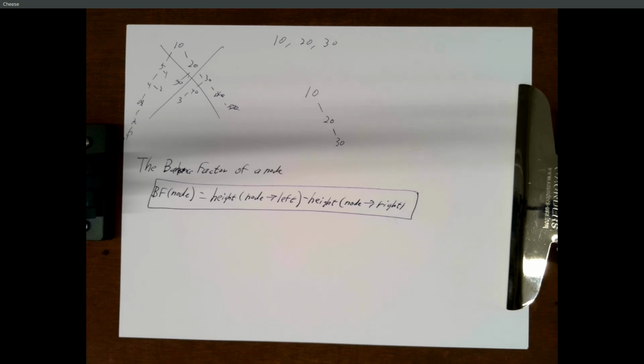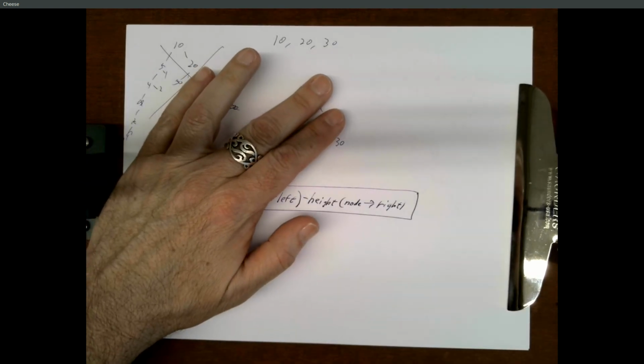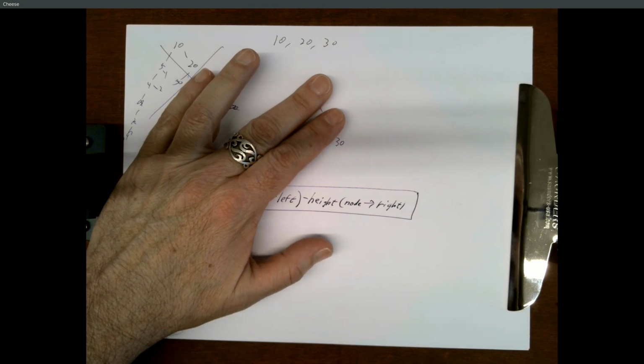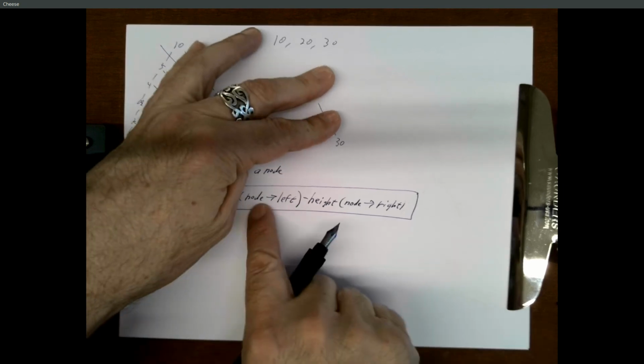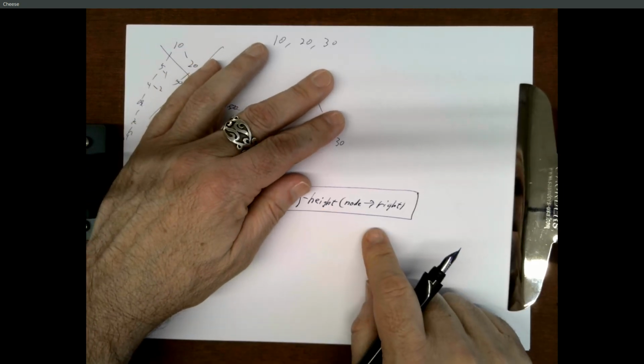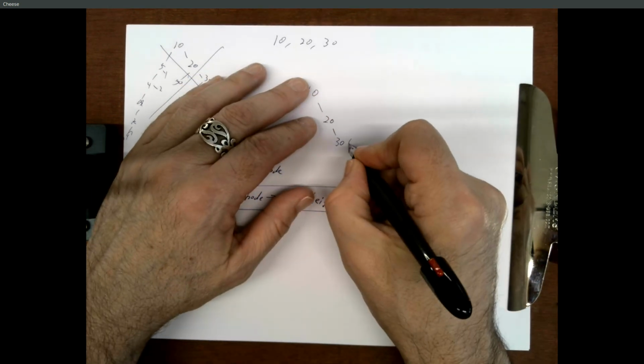All right, I'm going to put balance factors in parentheses. So if we just look at this node 30, what's the left subtree? And what's the right subtree? Okay, and those both have height of -1. So -1 minus -1, that's a 0. So this has a balance factor of 0.